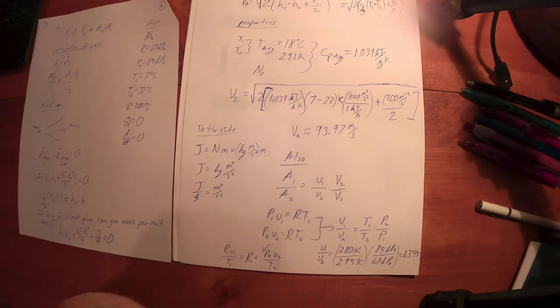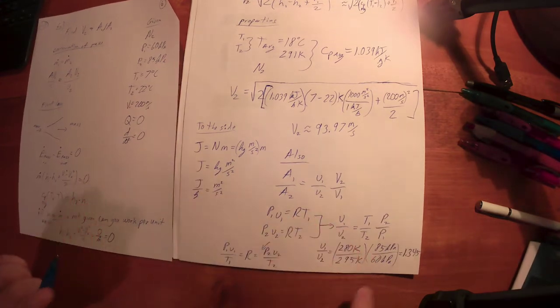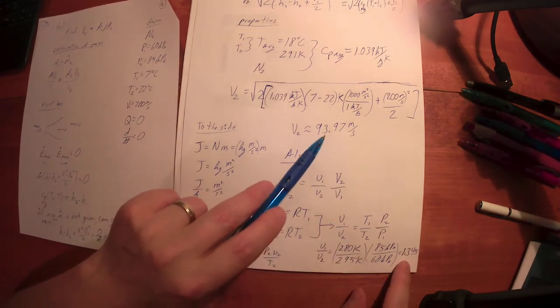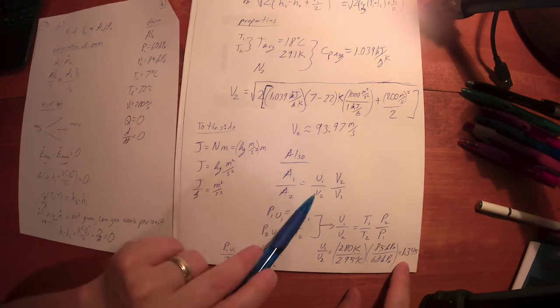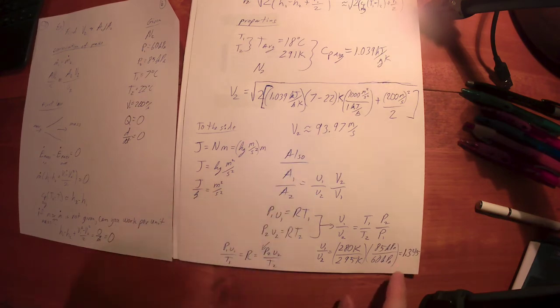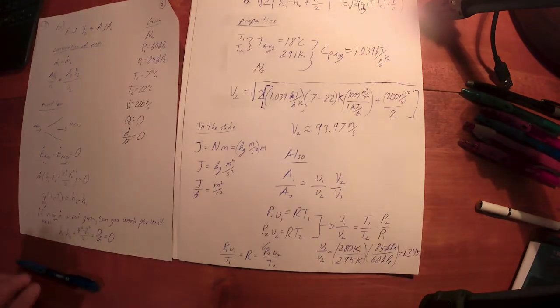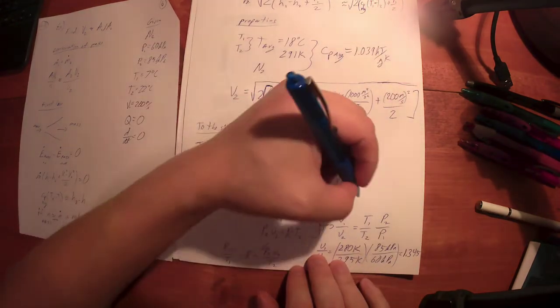1.345 or something. Okay? Alright. I know both speeds now. I know the ratio of specific volumes. I can solve for the area. Okay? Alright, so this is a solvable quantity.